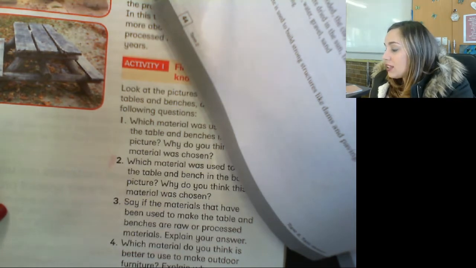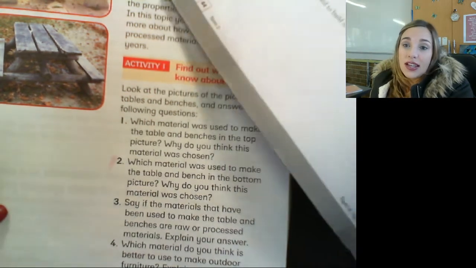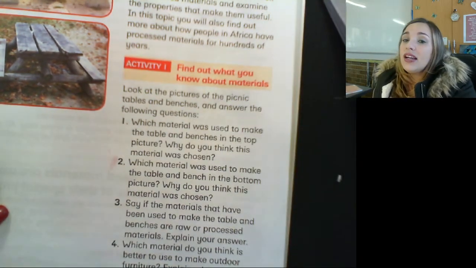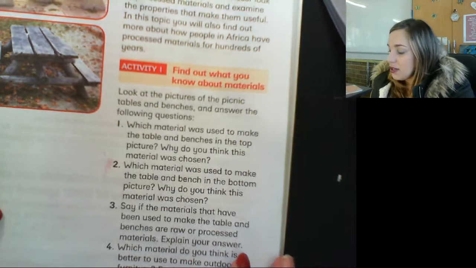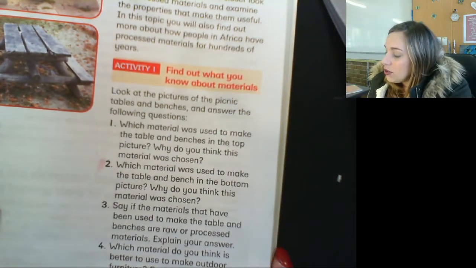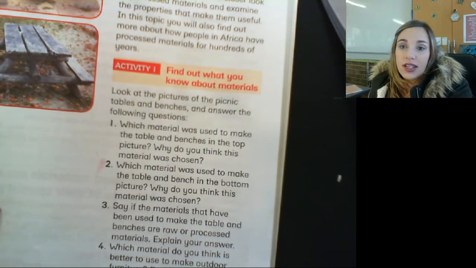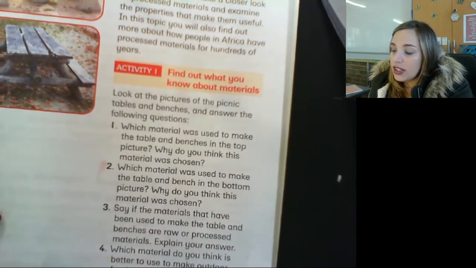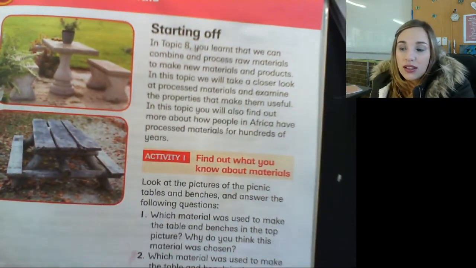Wood is a natural material because it comes from trees and is used as it occurs in nature. The only changes we make to the wood is we cut it into planks so that we can make tables and benches. Number 4, which material do you think is better to use to make outdoor furniture? Why? If you just look at those two pictures, which set of benches look better?